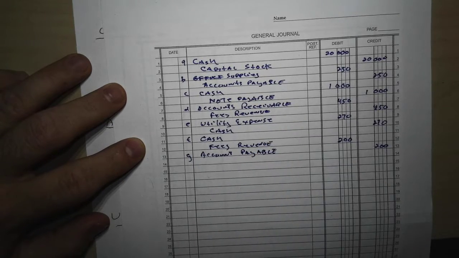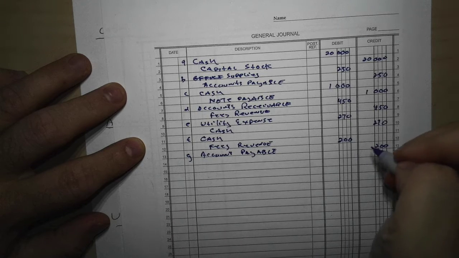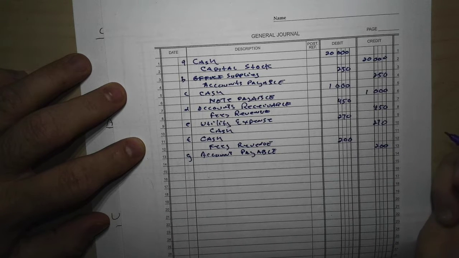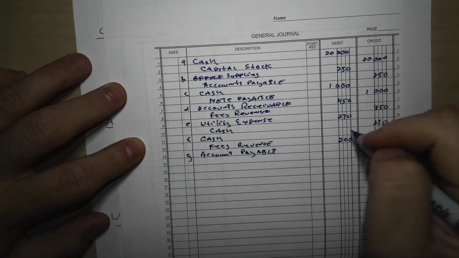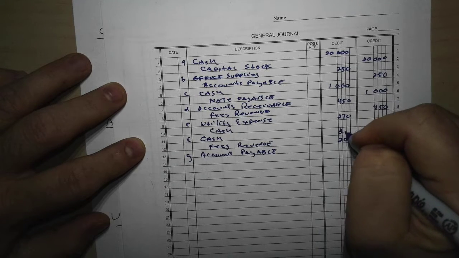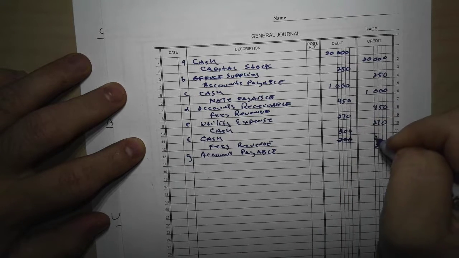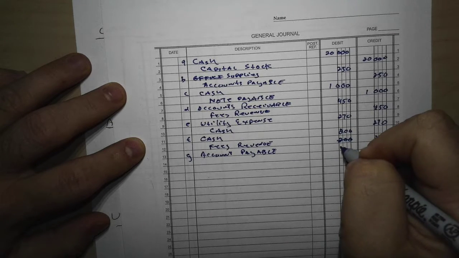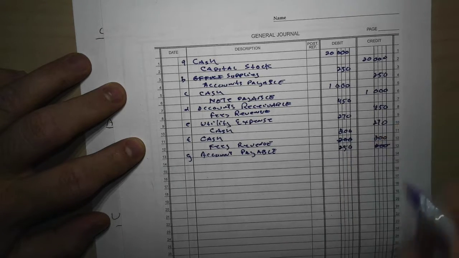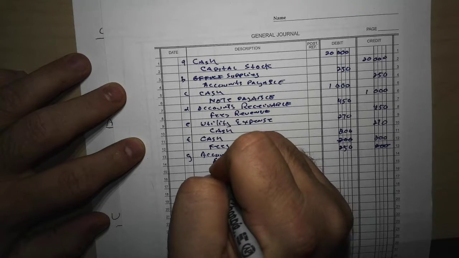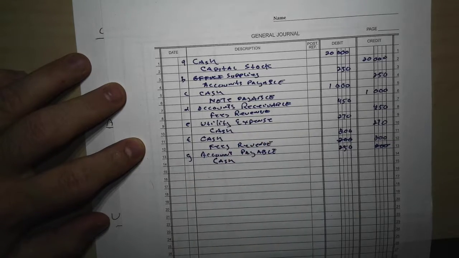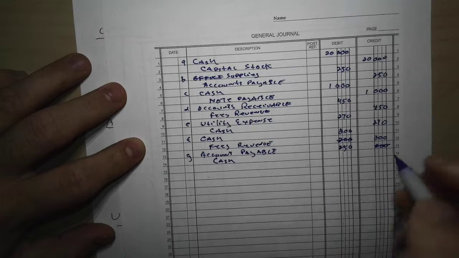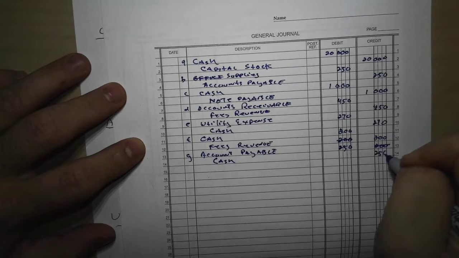So I'm going to debit the accounts payable for $250, and the accounts payable for that was $250. And then when I paid that back, I had to pay with cash. So I'm going to credit cash for $250.